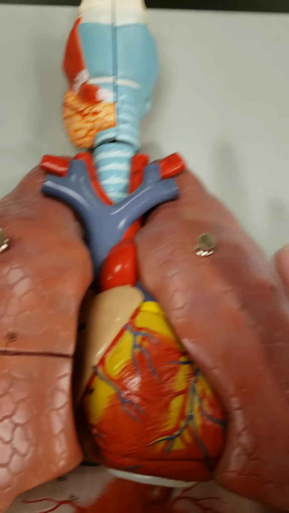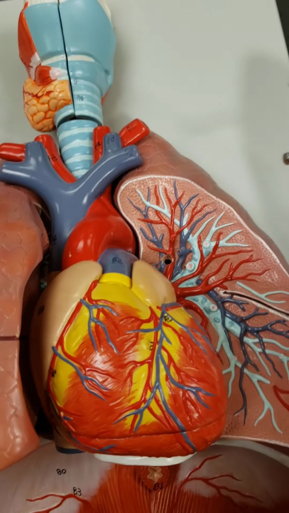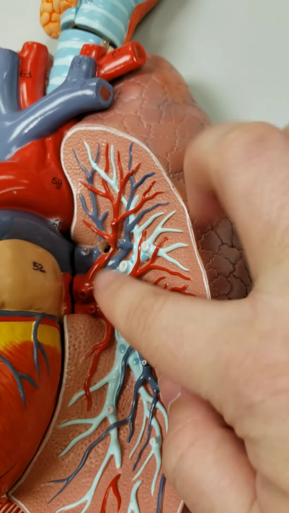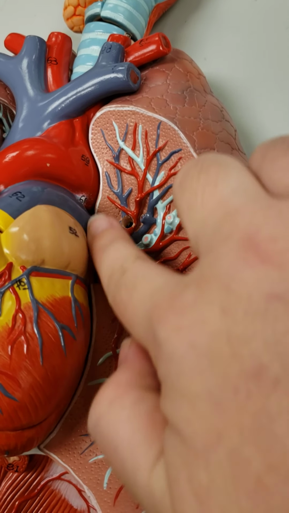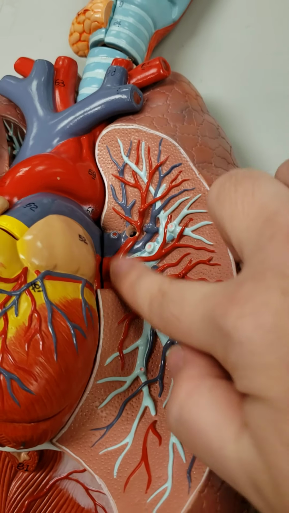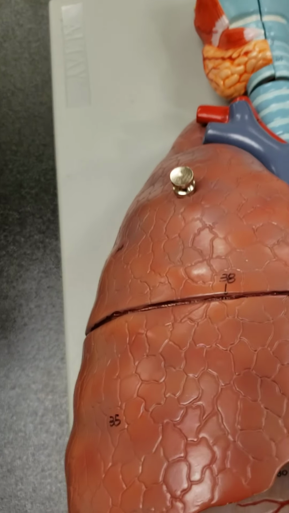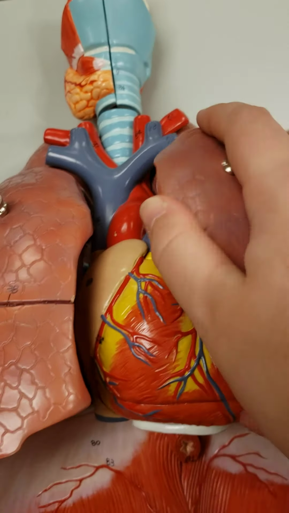So this wall of your lungs, where you can see all the blood vessels and the tracheal air tubes and whatnot going into it, that is the hilum of your lungs.